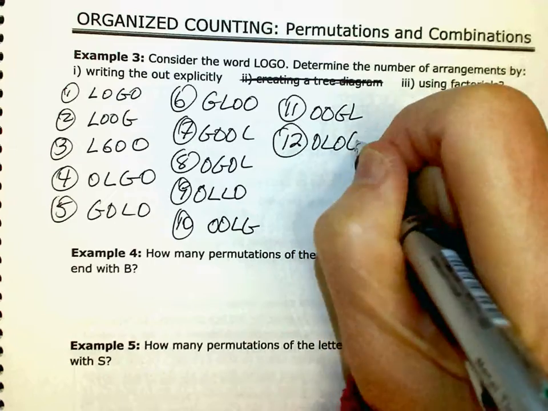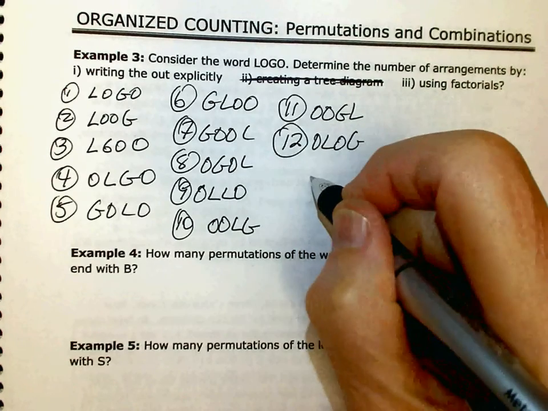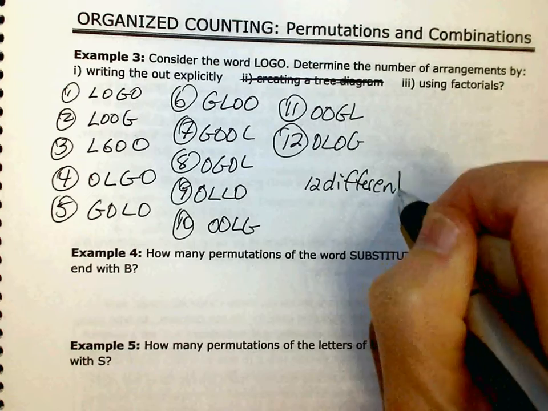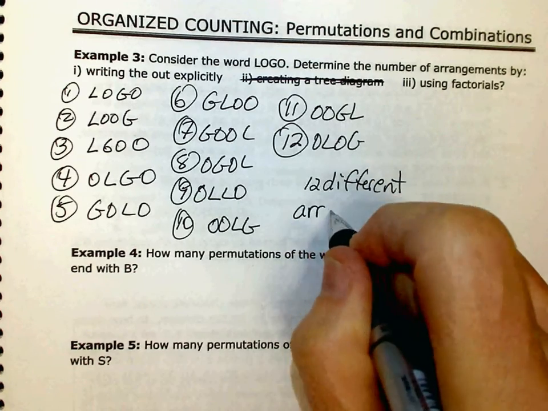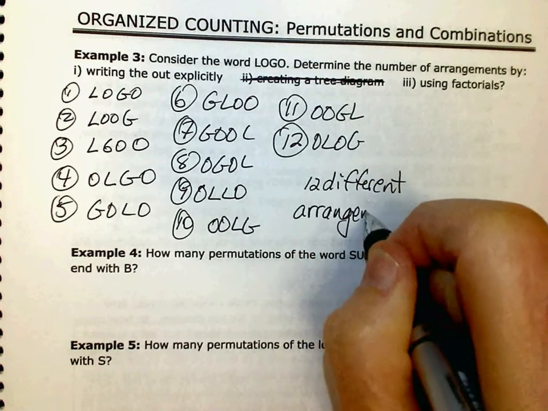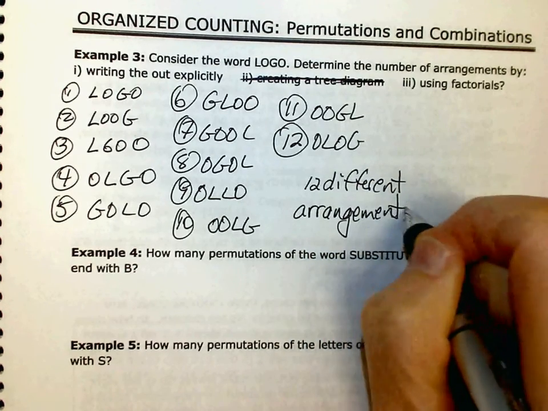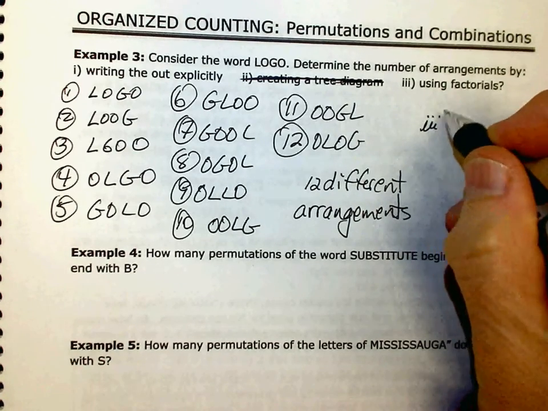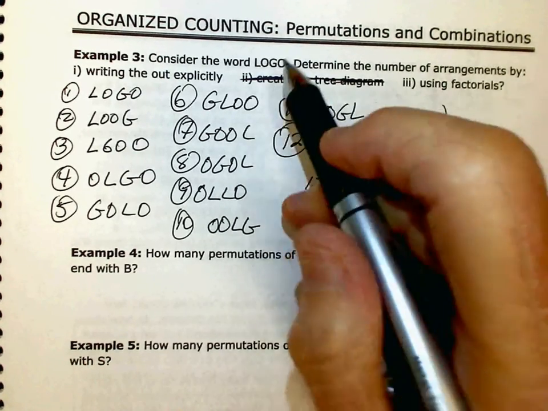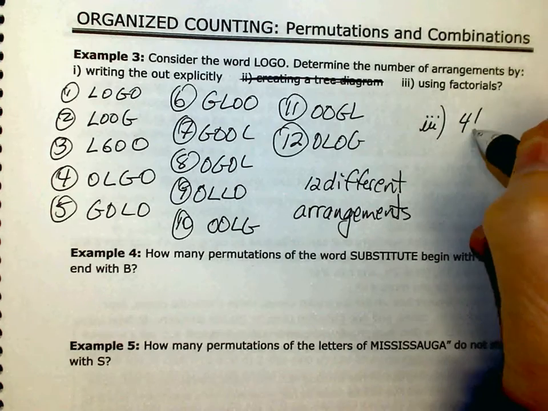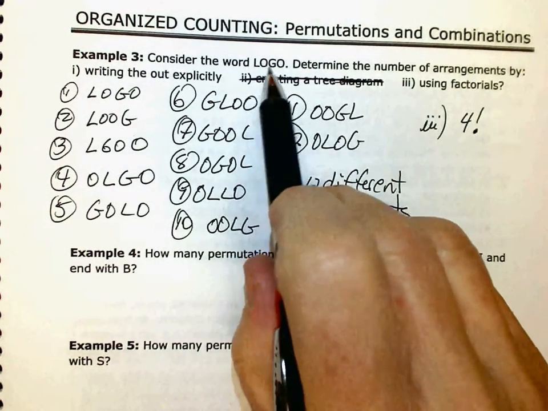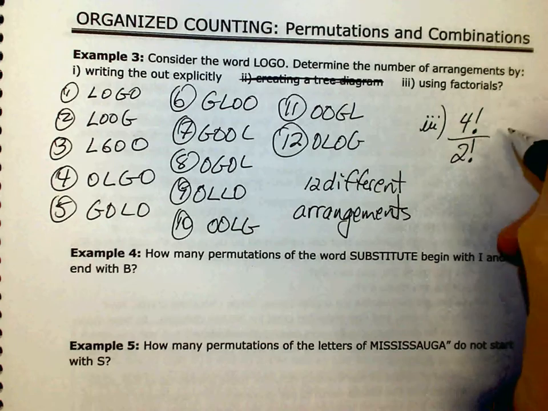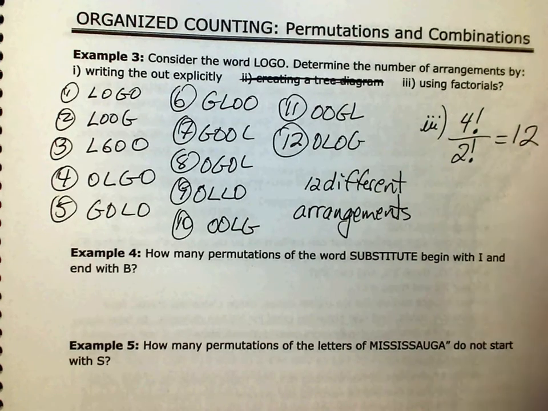So there are 12 different arrangements. And then using factorials, that's the easier method, right? We just go 4 factorial. We have 2 items the same, so divide by 2 factorial, and that equals 12 different arrangements.